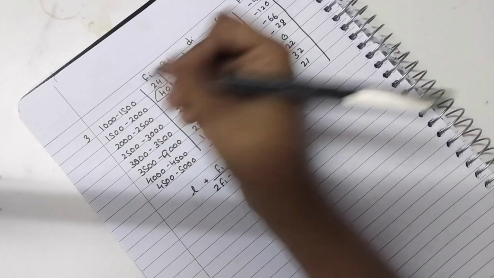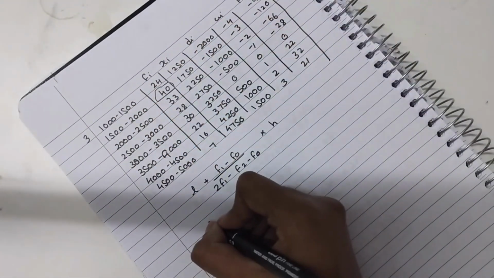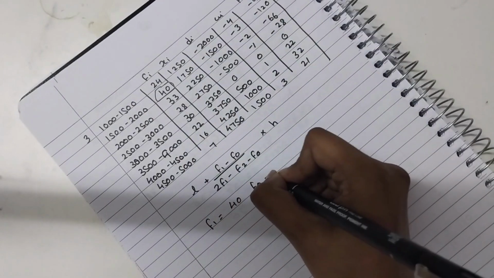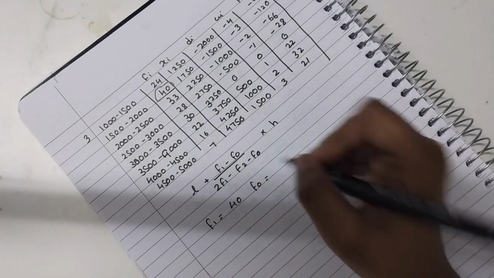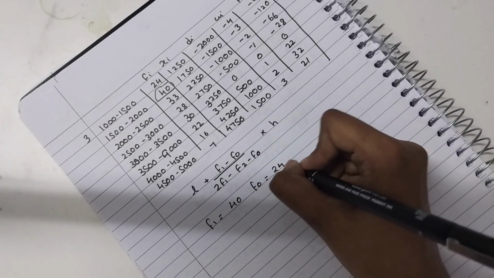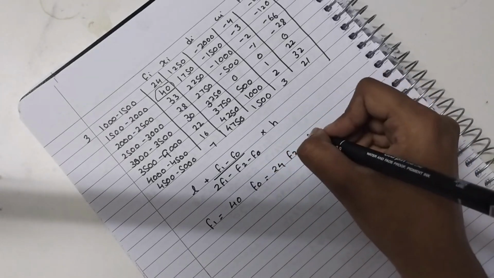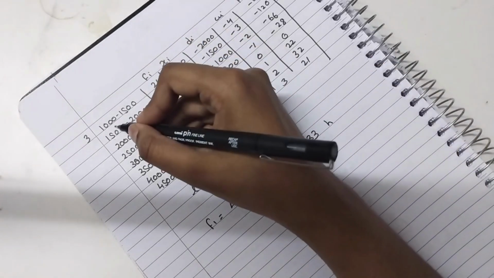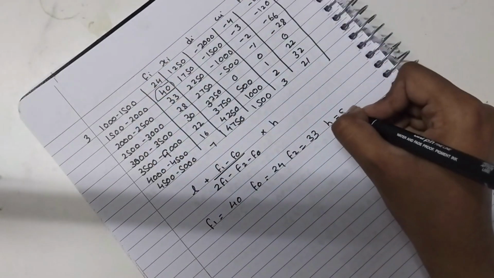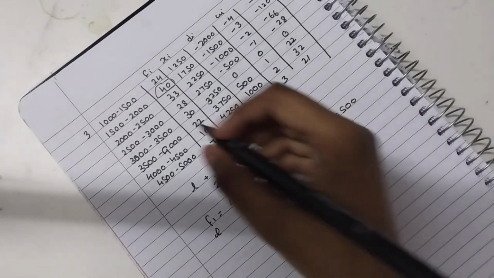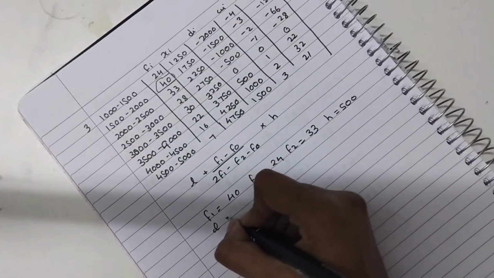So this would equal f1. So f1 is equal to 40. f0 is equal to its preceding fi value, which is equal to 24, and f2 is its succeeding fi value, which is 33. The class height is the upper limit minus the lower limit, which is equal to 500. And the lower limit of the modal class is 1,500.